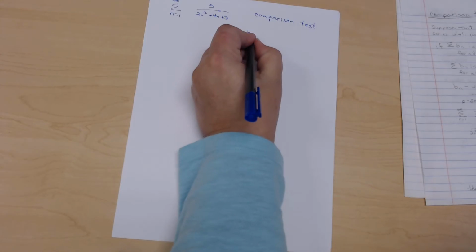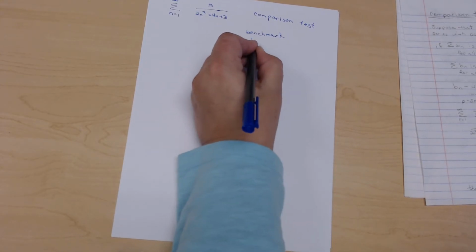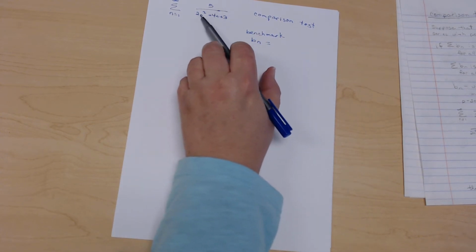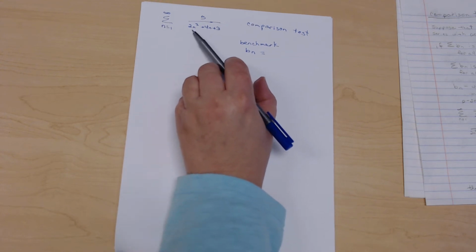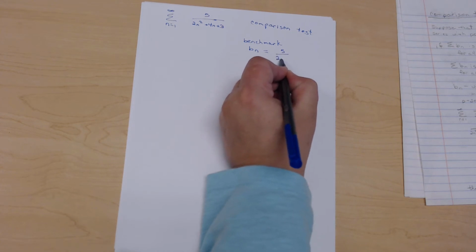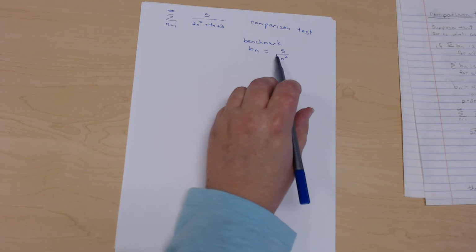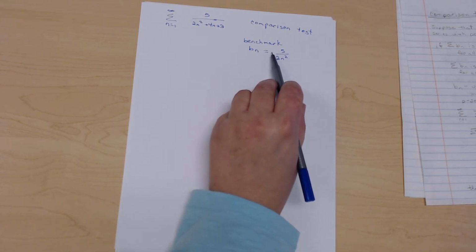So the benchmark, we're going to call it B sub n. Usually what we do is we just take the first two terms, we just make it smaller, we just make it similar. Make sure you can see. So my benchmark is going to be 5 over 2n squared. We'll keep working at this. I think you'll see a pattern or an idea for coming up with a benchmark.